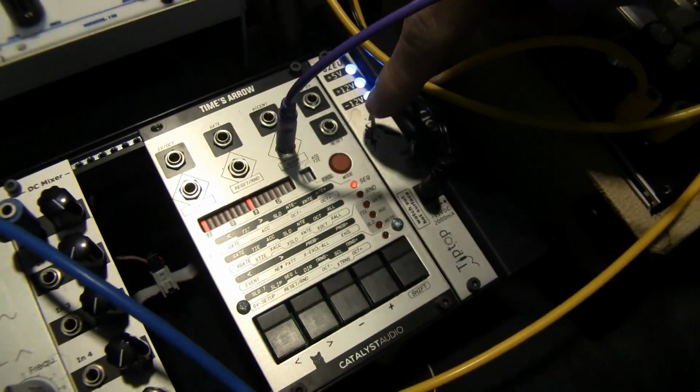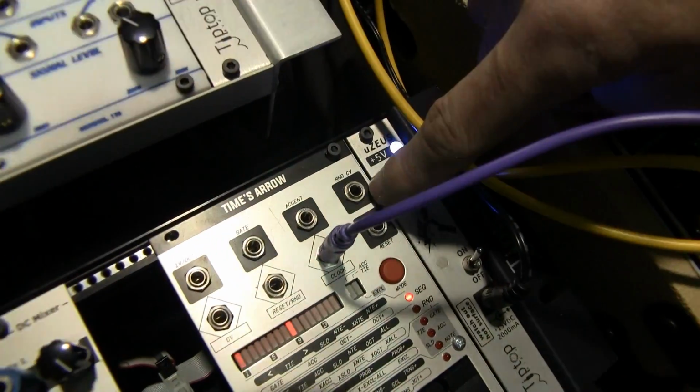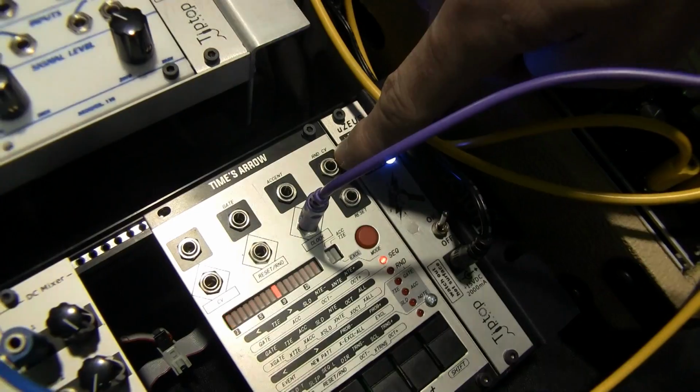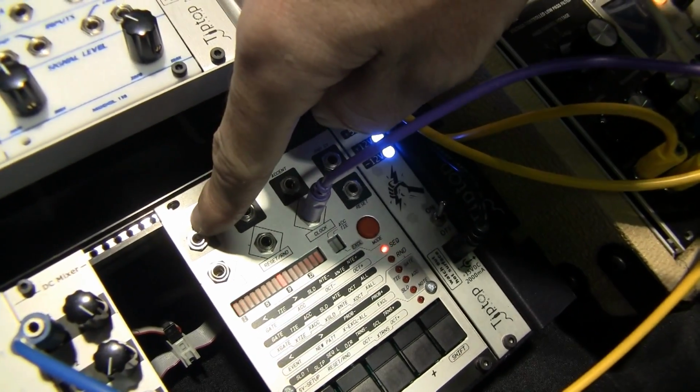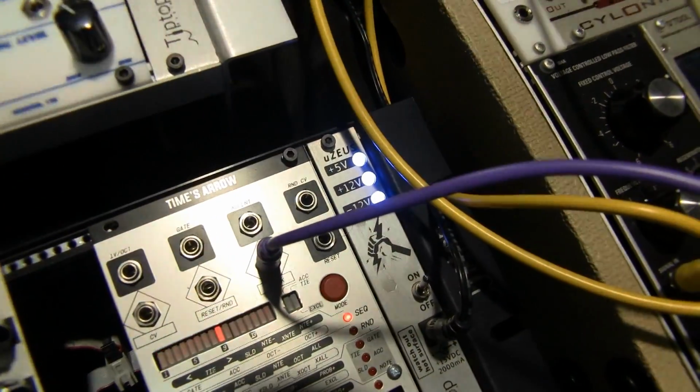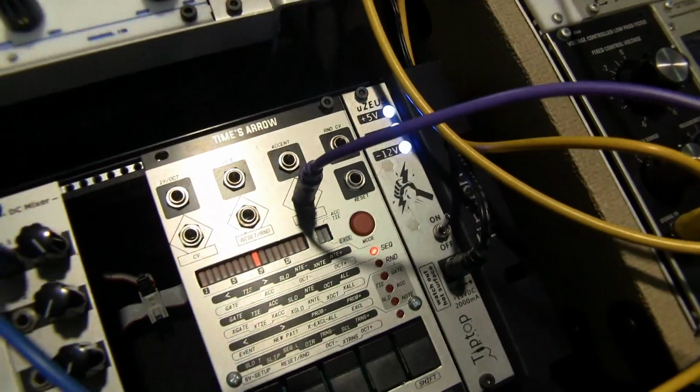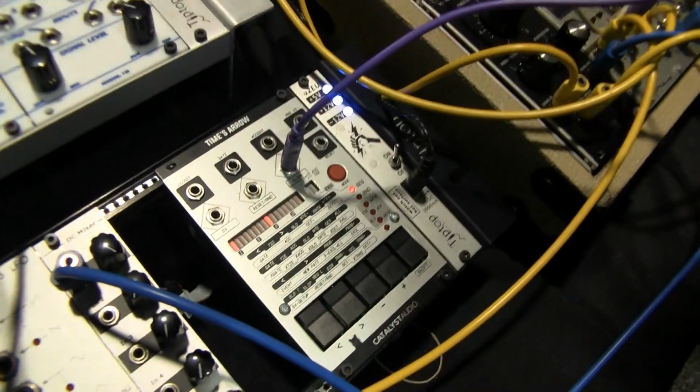Additionally, it has a stepped random CV, and this changes to a random voltage every time that the 1 volt per octave output also changes. So is the random CV unquantized? Yes, the random CV is unquantized.